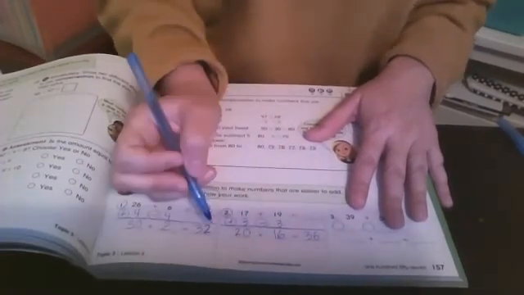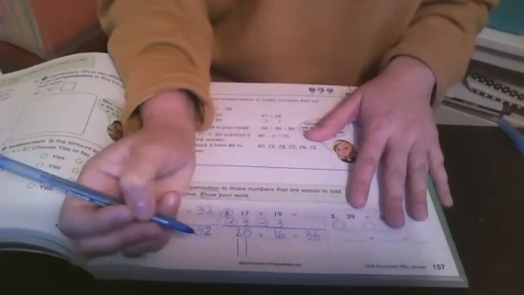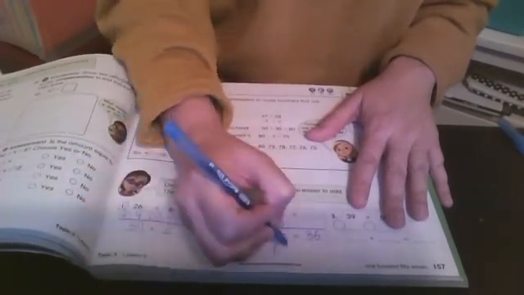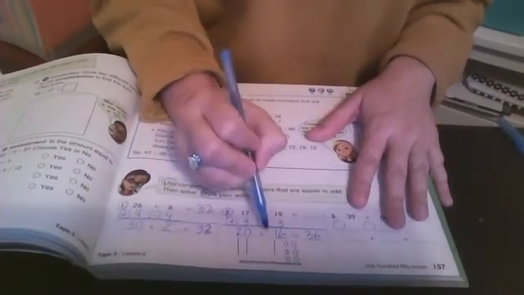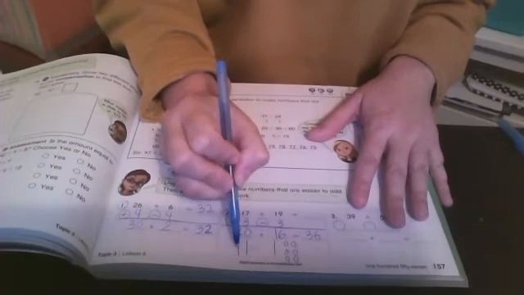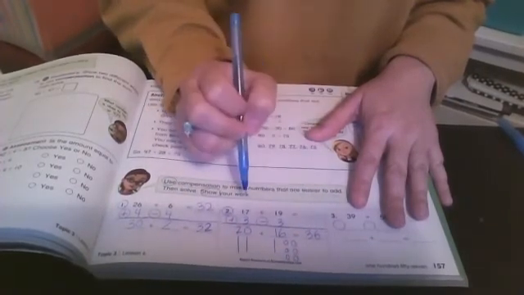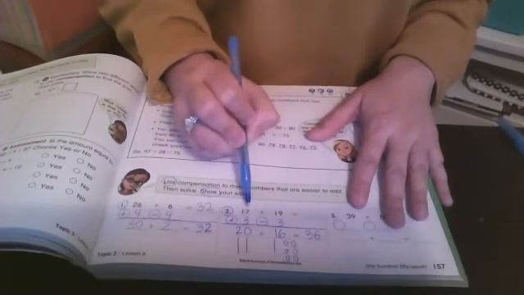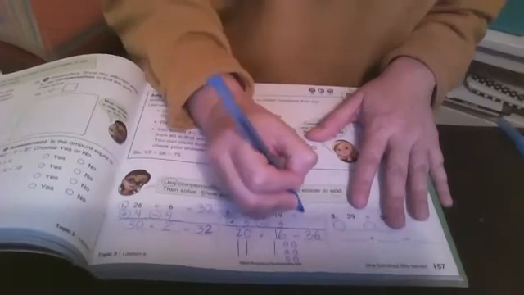Okay, if you're having trouble visualizing that, you can draw a picture down here to help. So 20 would look like this, 10, 20. And 16 would look like this, 10, 1, 2, 3, 4, 5, 6. Okay, 16. So now I have 10, 20, 30, 36, which is my sum. So 17 plus 19, going back to our original equation, is going to equal 36.